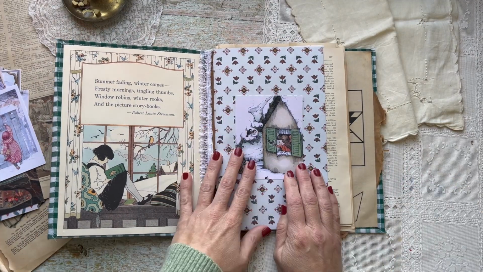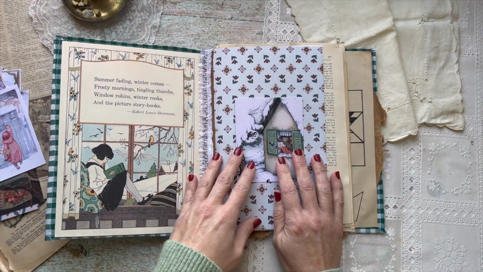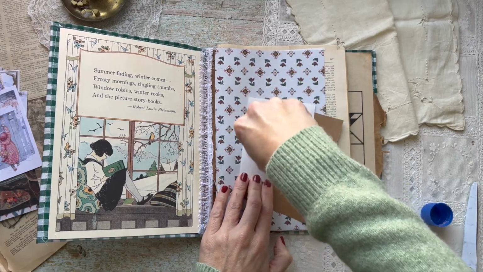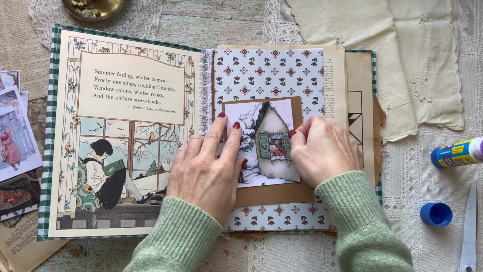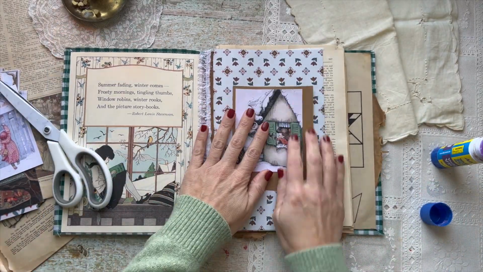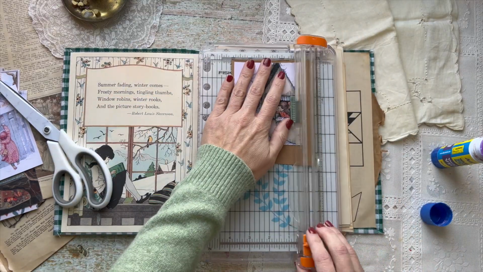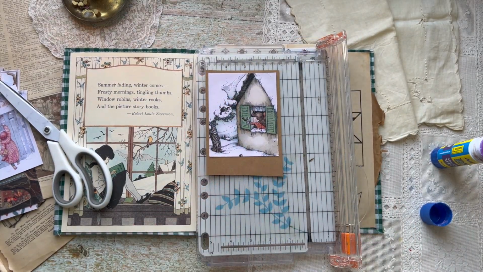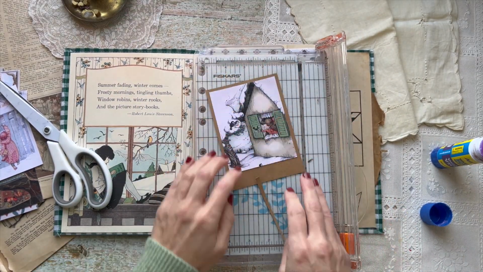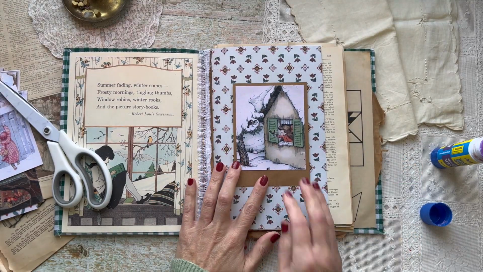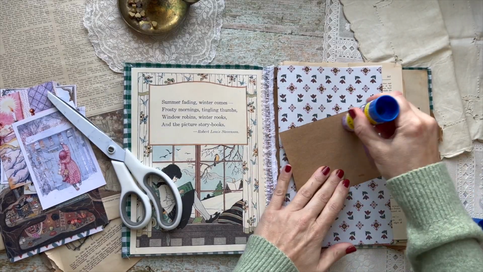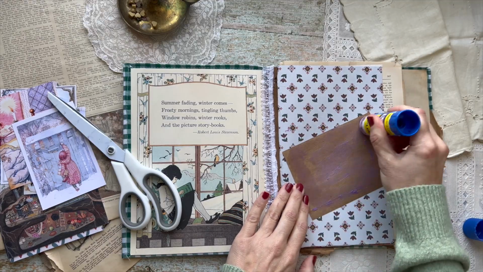So this is definitely all just for personal use. So I know that I want to use this little girl out the window with these birds on my cover page because she is just so beautiful. And I put her on a piece of brown craft paper, kind of like as a frame, because I want it to be the first thing that you see when you open up the journal.